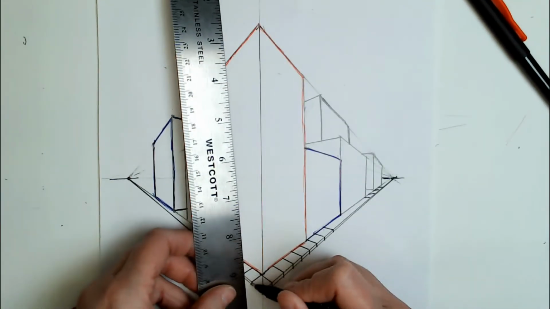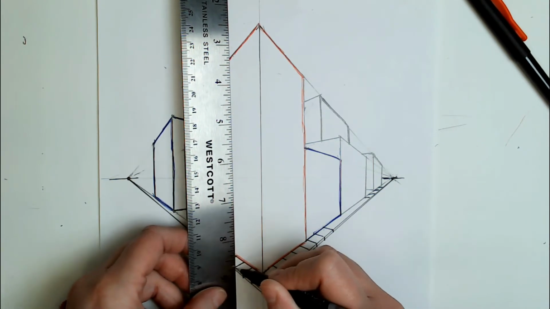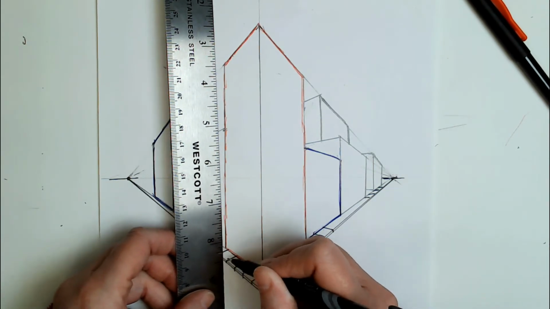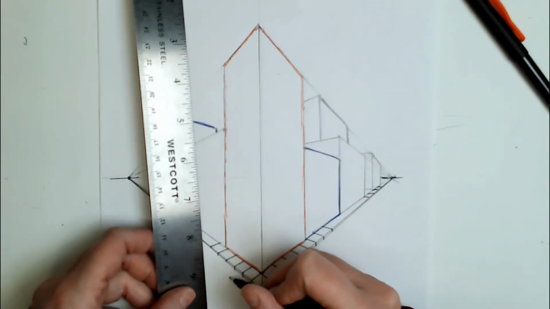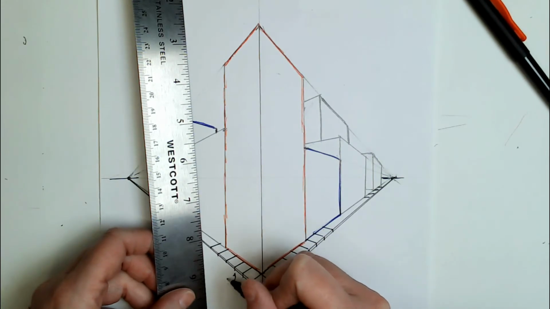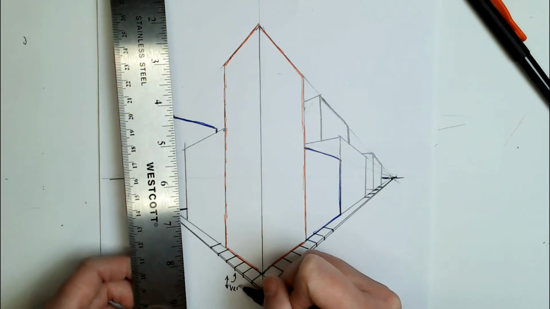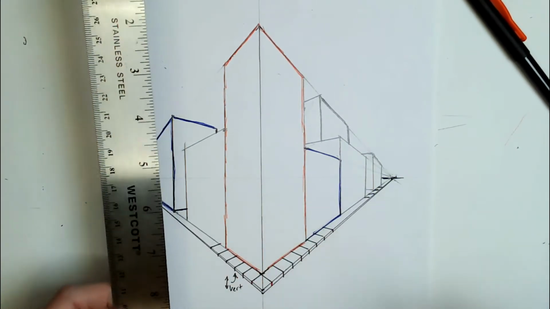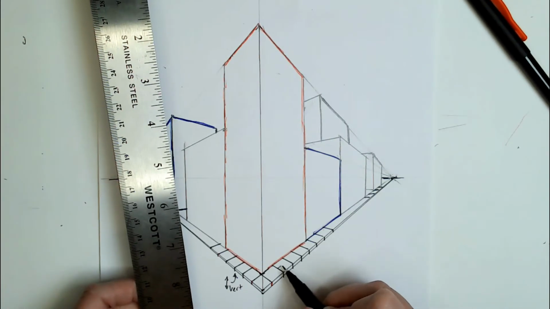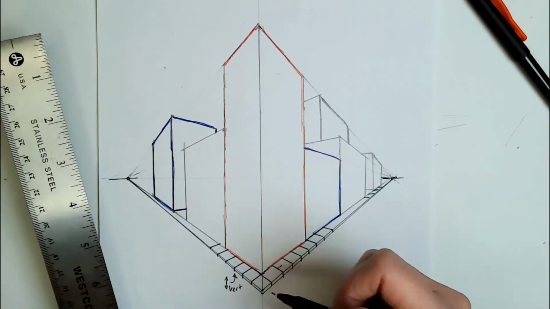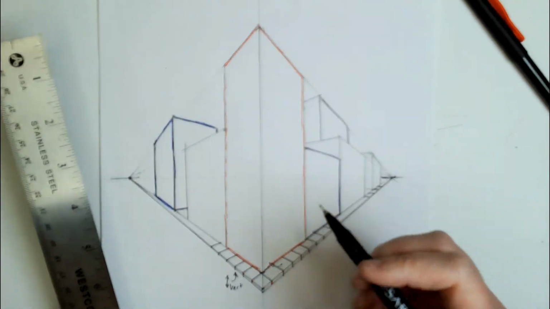And then we would have our little step of vertical lines. These lines here are going straight up and down, so those are the vertical lines. And these go back to the vanishing points, or actually be going to that one.